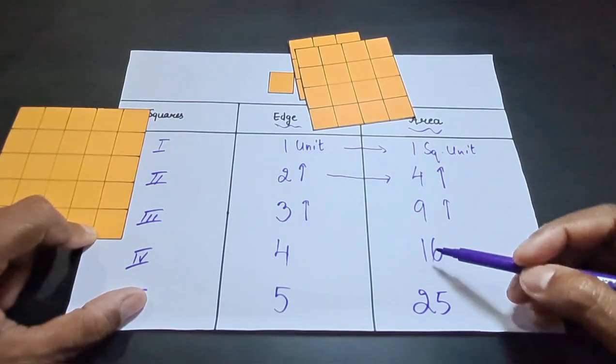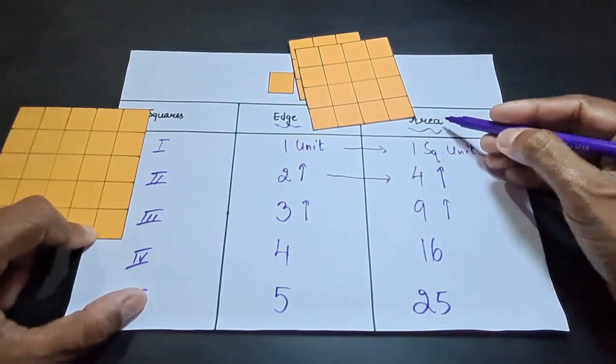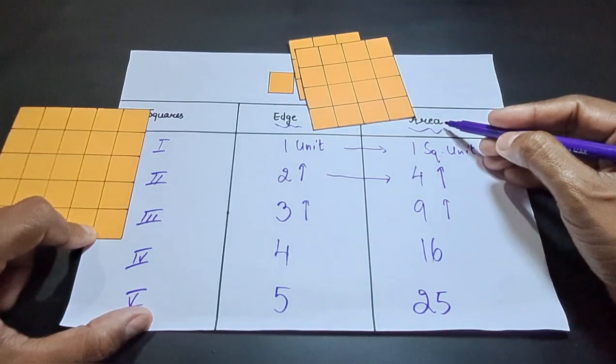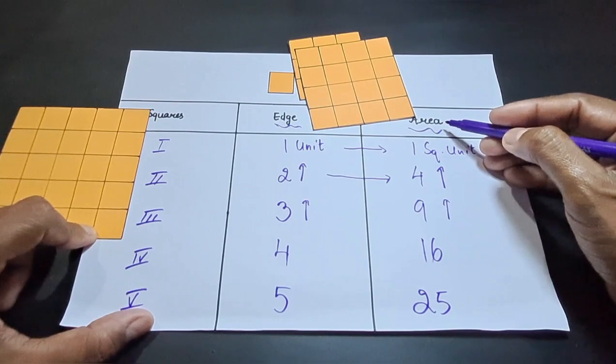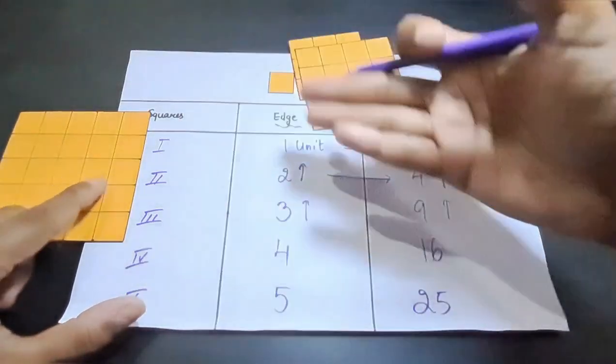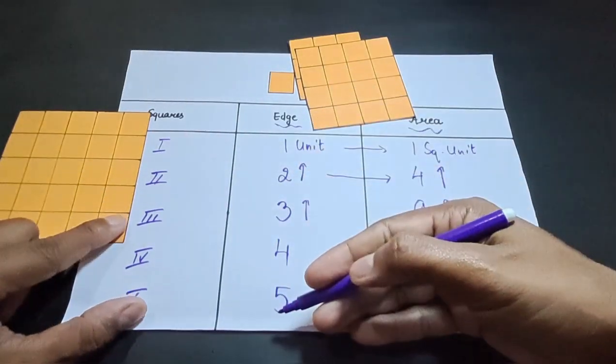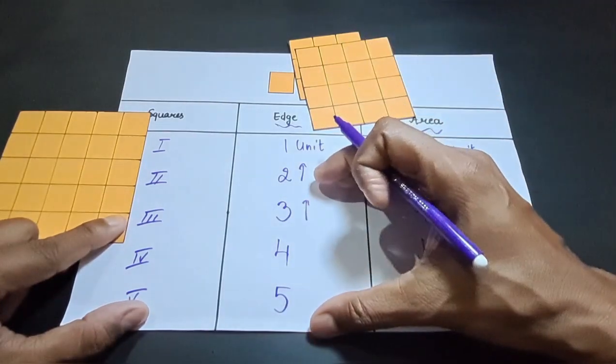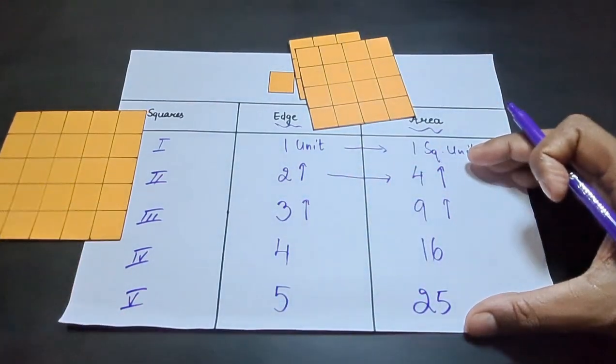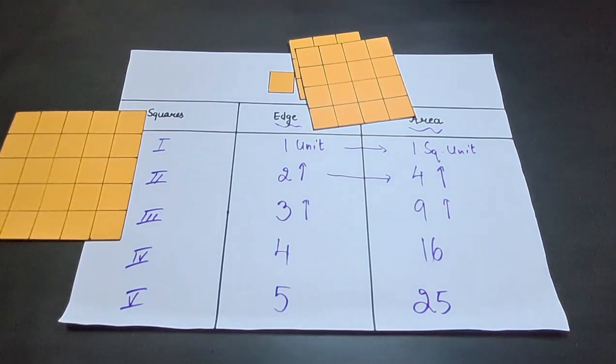And therefore we say that the side of the square and the area of the square are in direct variation or direct proportion. The same can be done through more squares of different sides, and you will find that whenever the side increases, the area also increases. And that completes our activity on direct variation.